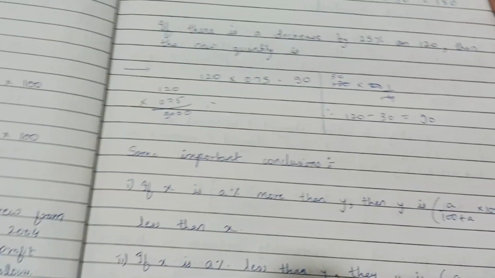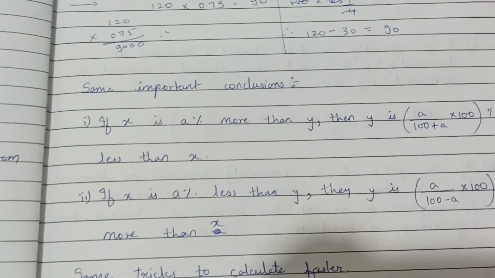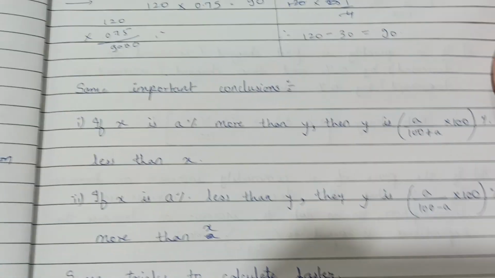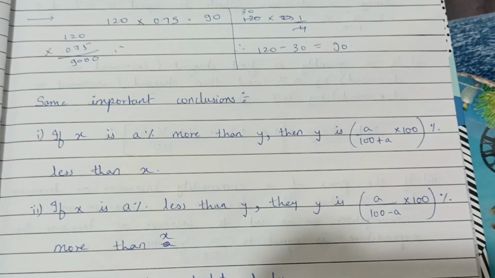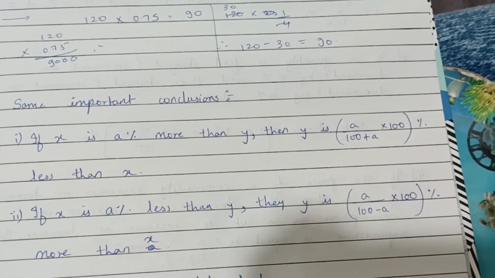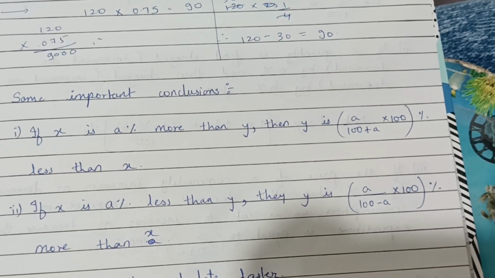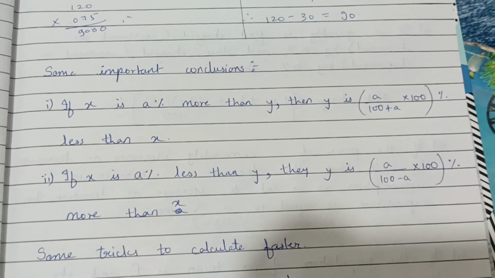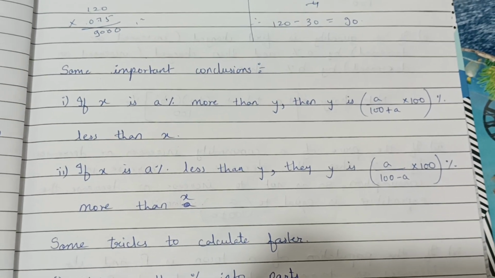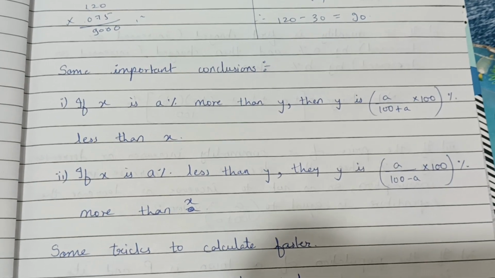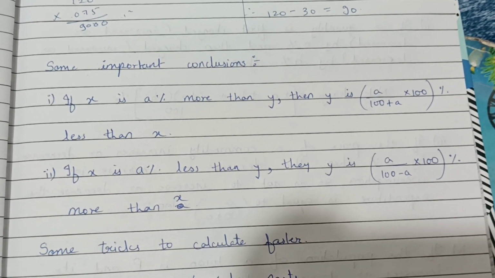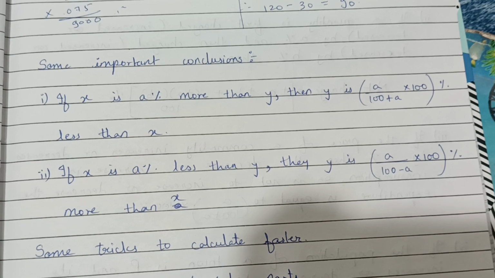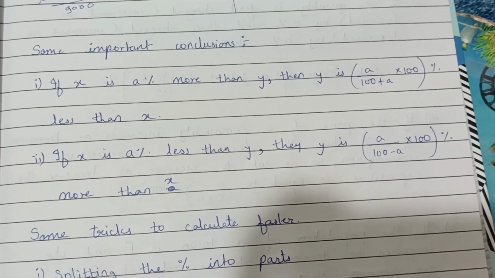Some important conclusions here. If x is a% more than y, then y is (a upon 100 plus a into 100)% less than x. If x is a% less than y, then y is (a upon 100 minus a into 100)% more than x.